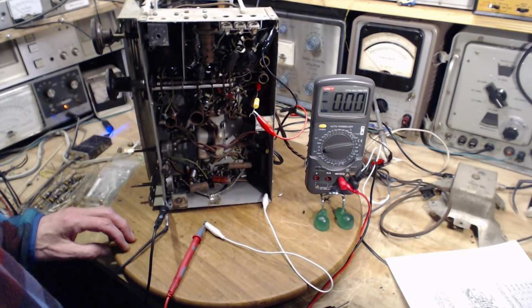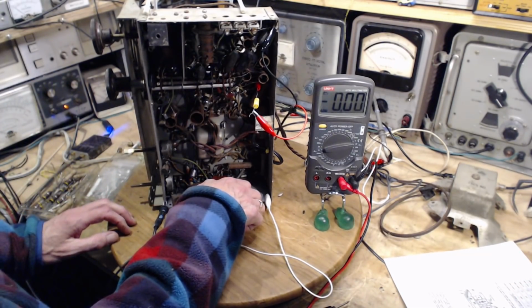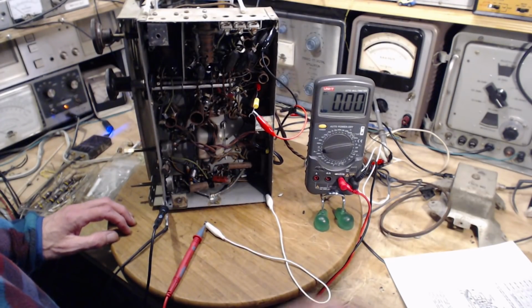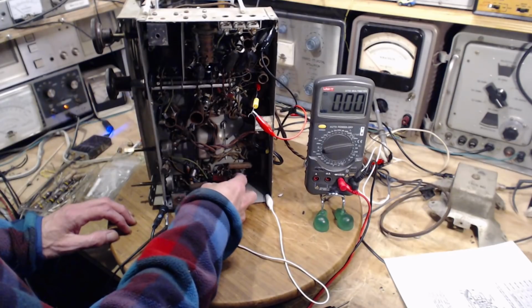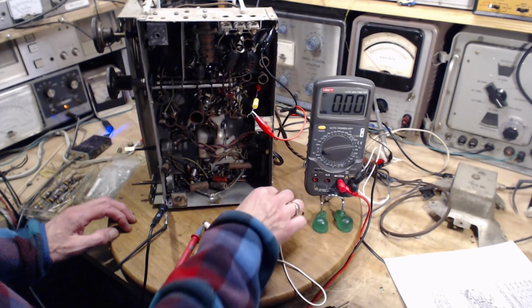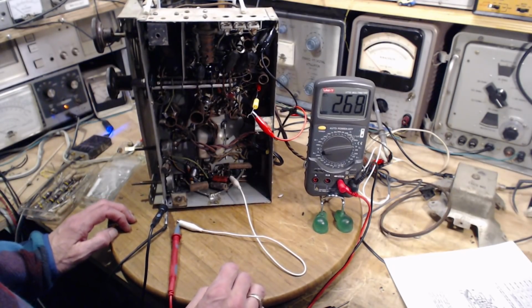Well, just a last bit of fun. I'm going to nip one capacitor free here. Oh, yeah, I took this off. Let's put it back on. Now, it's not coming from that capacitor, I don't think.